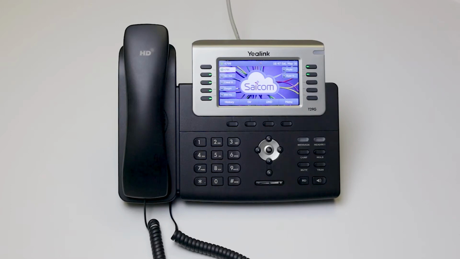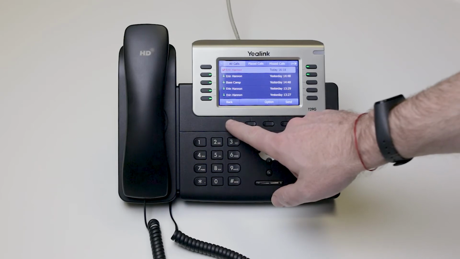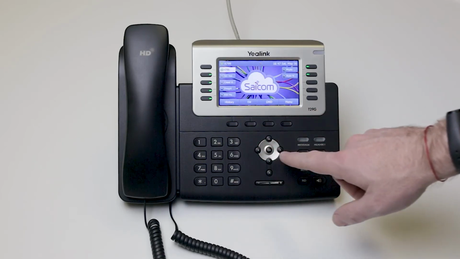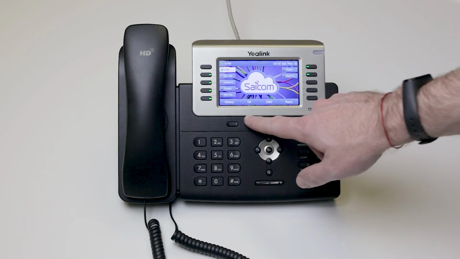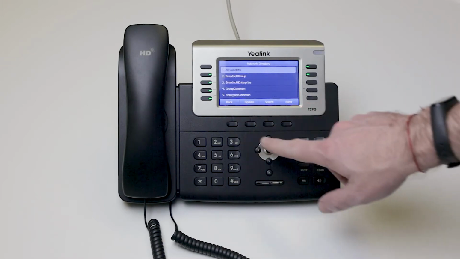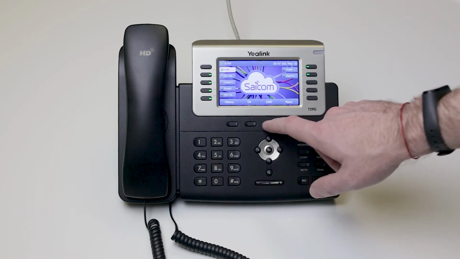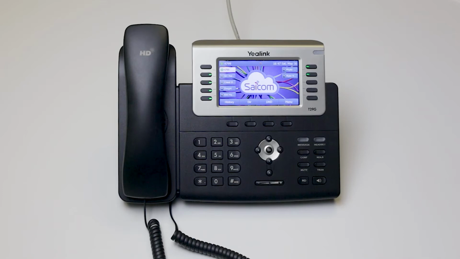The four buttons below the screen are called soft keys. The first is used to access call history. This can also be accessed by pressing the up button. The second will allow users access to their directory. The third soft key by default will control Do Not Disturb or DND, which will cause any incoming calls to receive busy treatment. The last is the menu button.